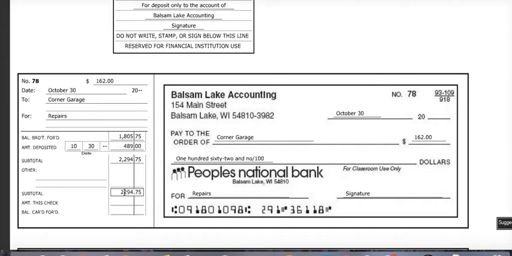We have to build off of this number here. Now amount this check, we wrote this check for $162, so 162. So then we need a balance carried forward. Since this check was written, we're taking money out of our account. So we're going to take 2,294.75 and subtract 162 from that. We'll get 2,132.75. Now that is our balance brought forward. We'll take it to check number 79. So now we've completed check number 78.